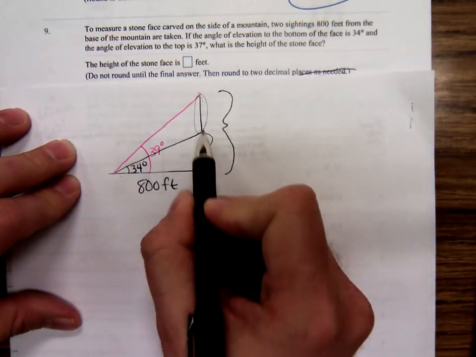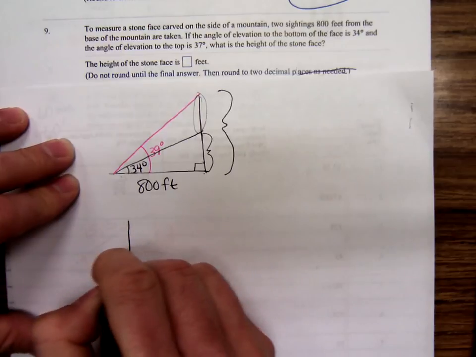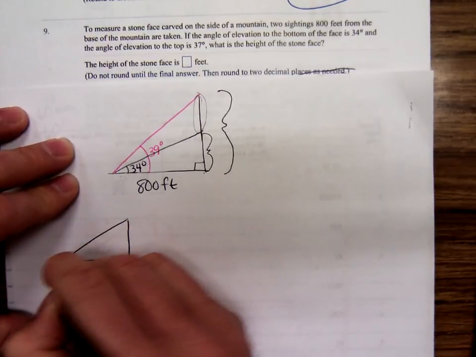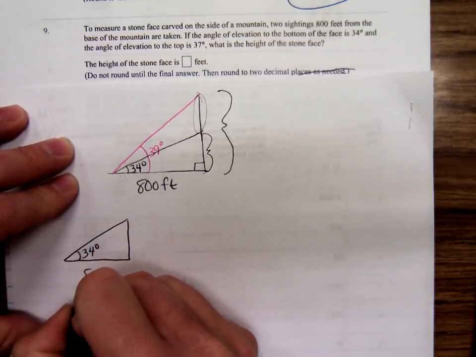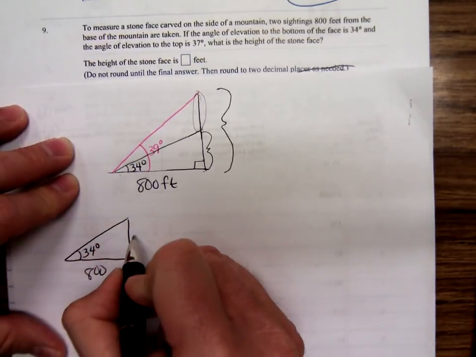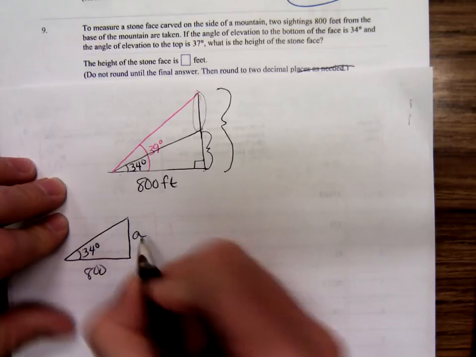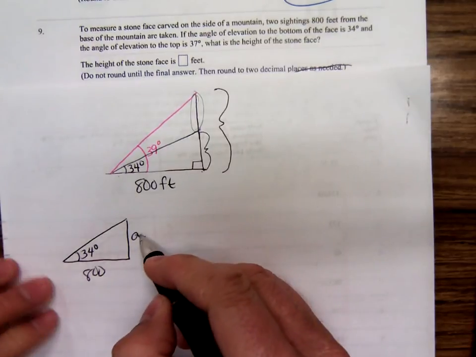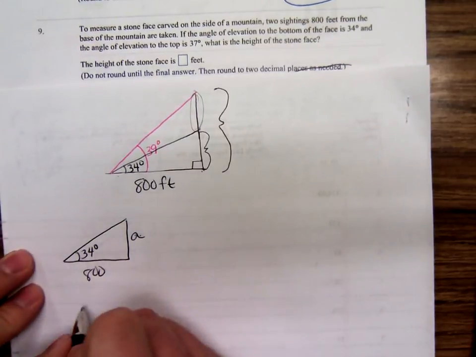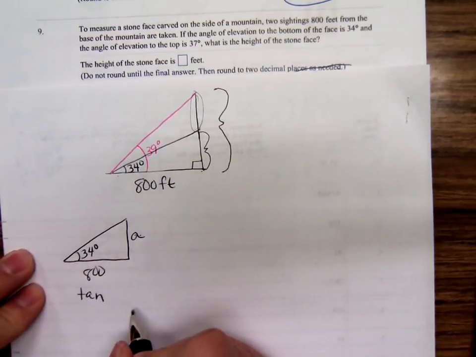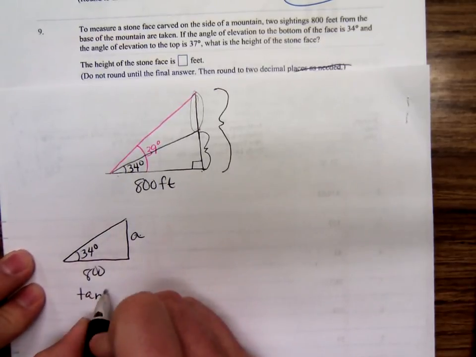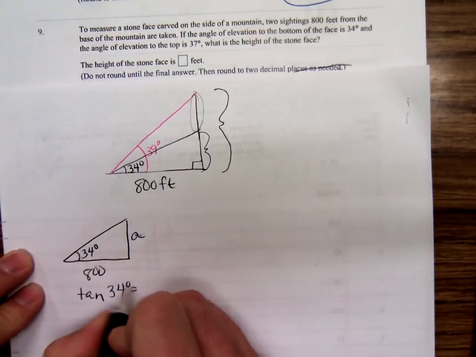That's the smaller one, with 34 degrees and 800. I'm going to call this distance A. I'm going to find A using tangent. Tangent of 34 degrees is opposite over adjacent.